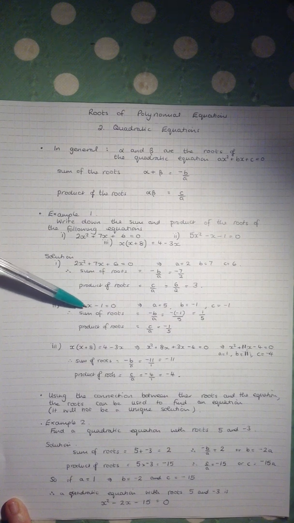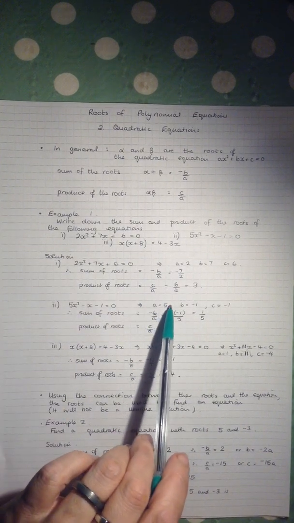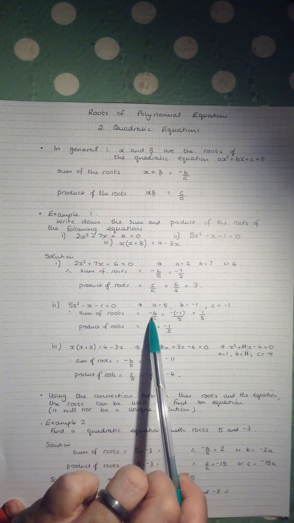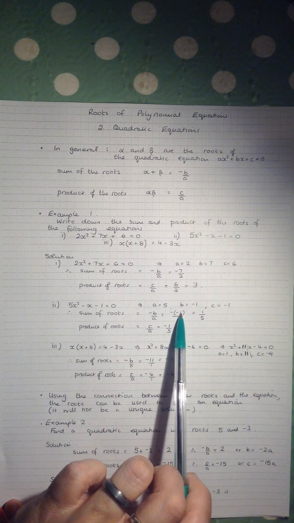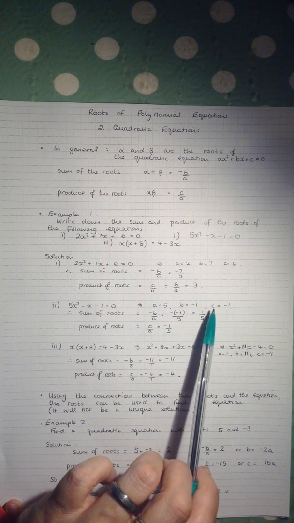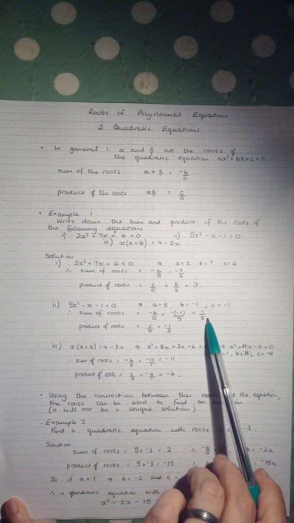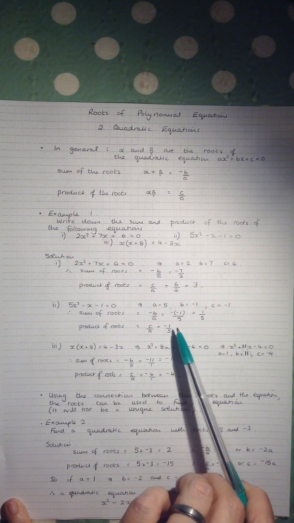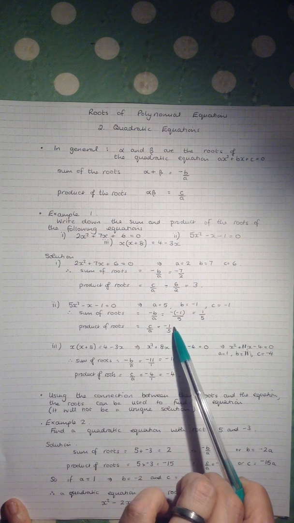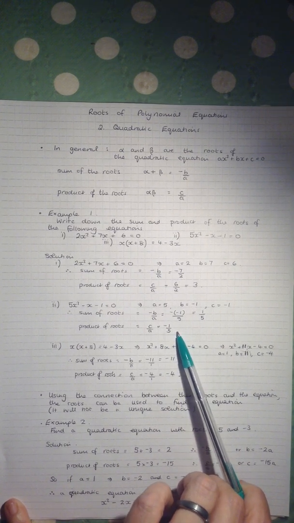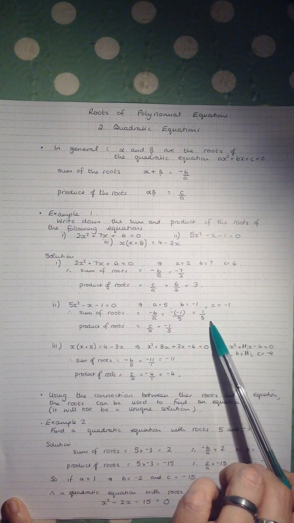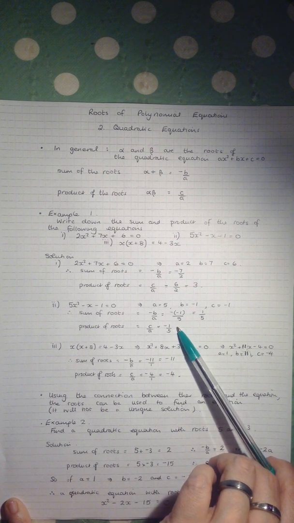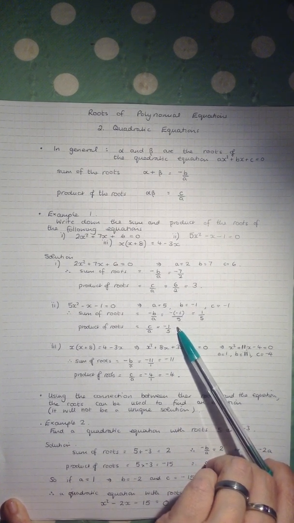So for 5x squared minus x minus 1 equals 0, a is 5, b is minus 1 and c is minus 1. So the sum of the roots is negative b over a, so negative of negative 1, which is 1, over our a, which is 5. So the sum of the roots, whatever they are, will be 1/5. And the product of the roots is c over a, so negative 1 over 5, or negative a fifth, or negative 0.2. So from this we know that when we add the two roots together we will get 0.2 or a fifth, and when we multiply the two roots together we will get negative a fifth, or negative 0.2.